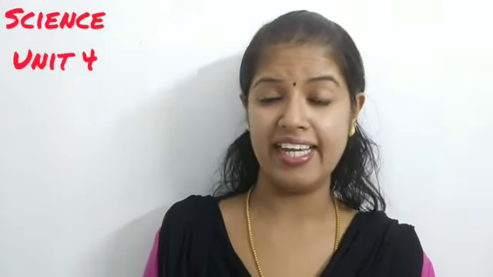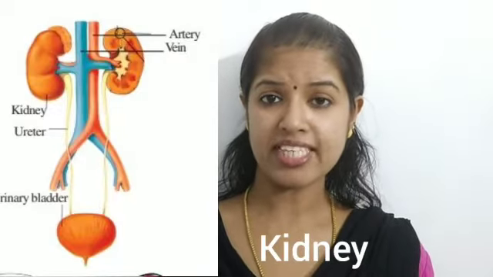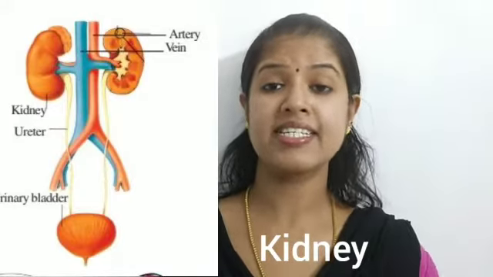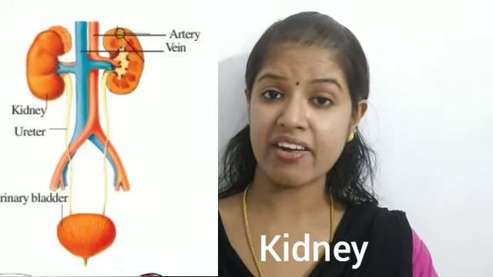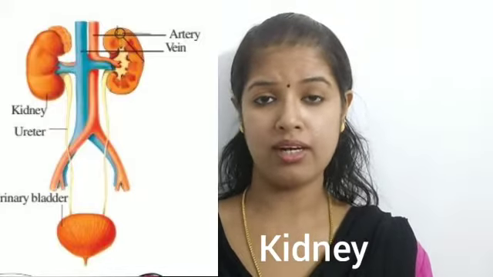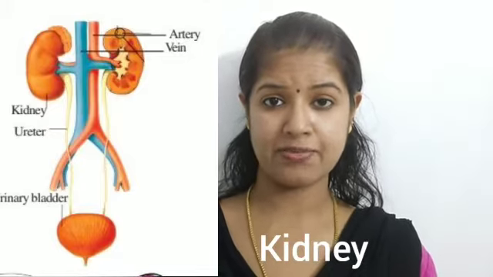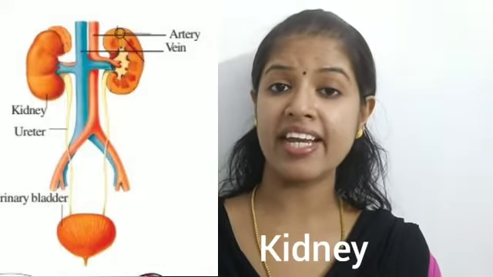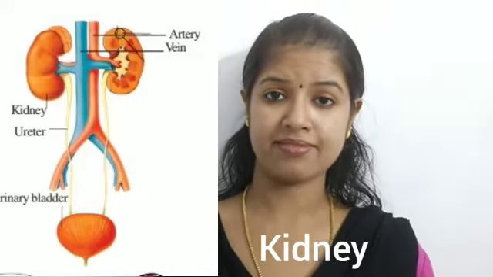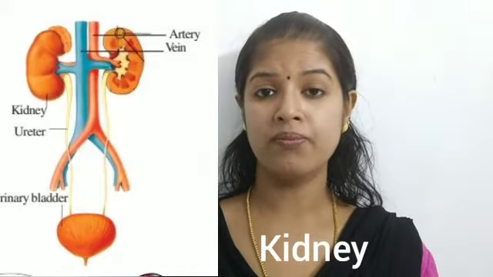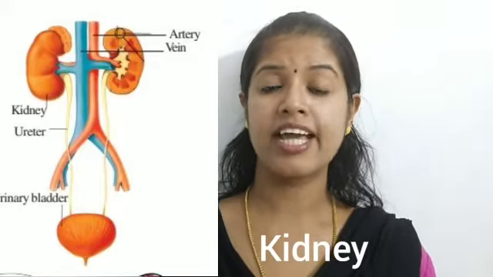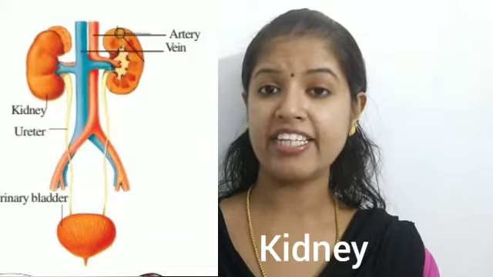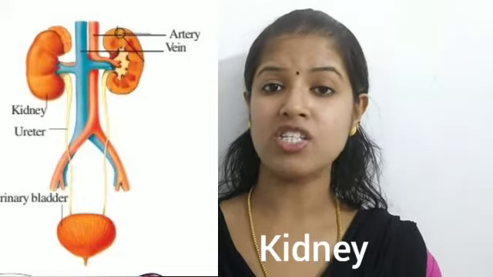First one is the kidney. Can you see the picture of the kidney? We have two kidneys. It is bean shaped. Then you can see a red color and a blue color. Those are blood vessels, an artery and a vein. When connected to the kidney, we say renal artery and renal vein. Then you can see a tube, that's called the ureter. Then a bag-like structure, that is called the urinary bladder. And finally the urethra. So these are the parts of the excretory system.